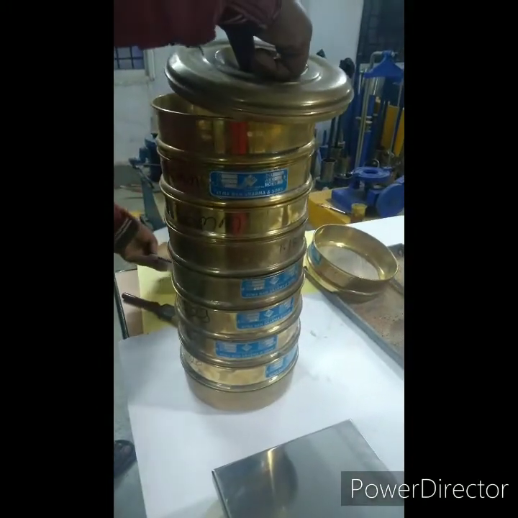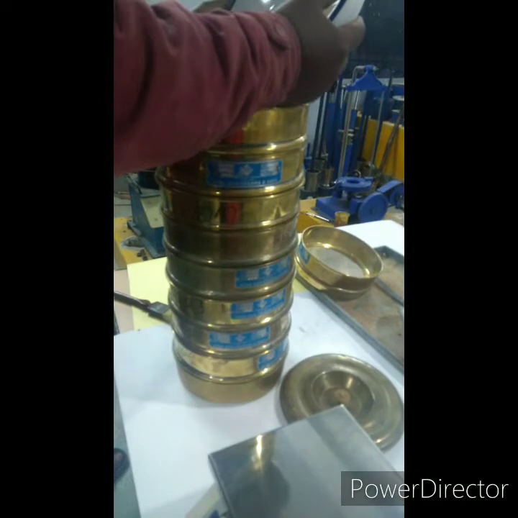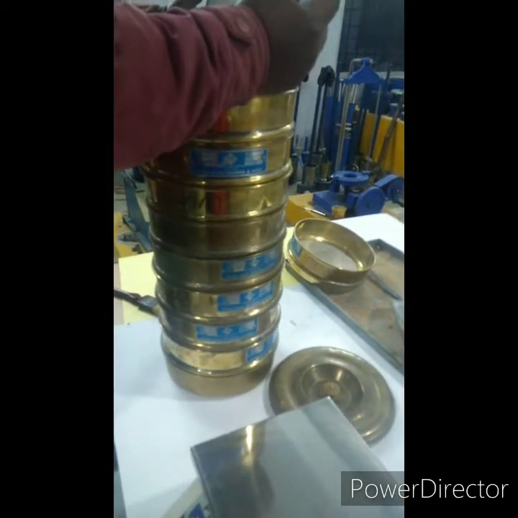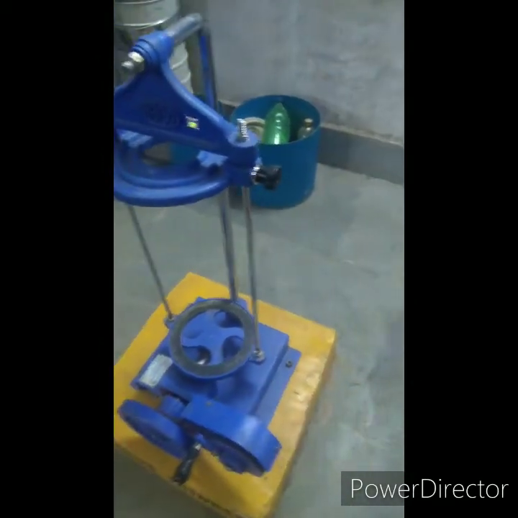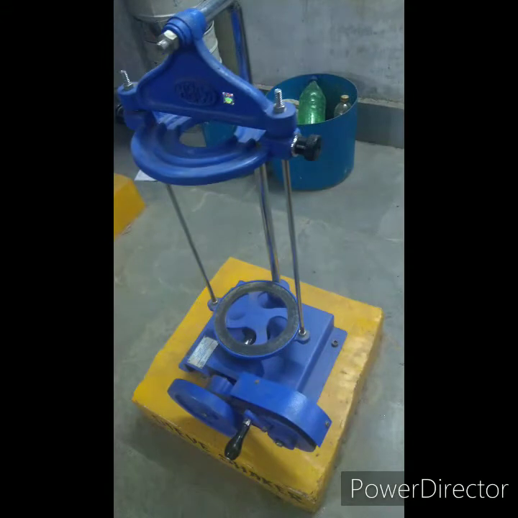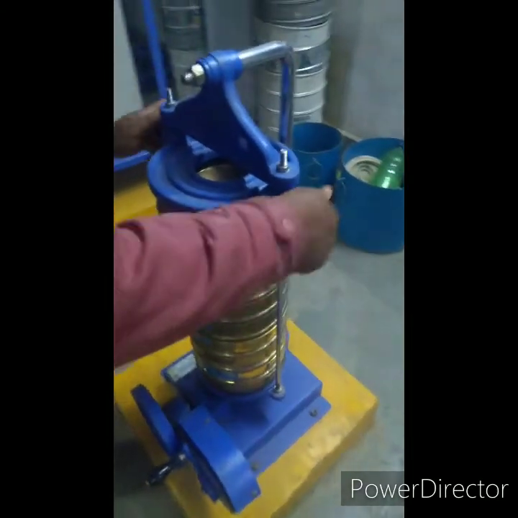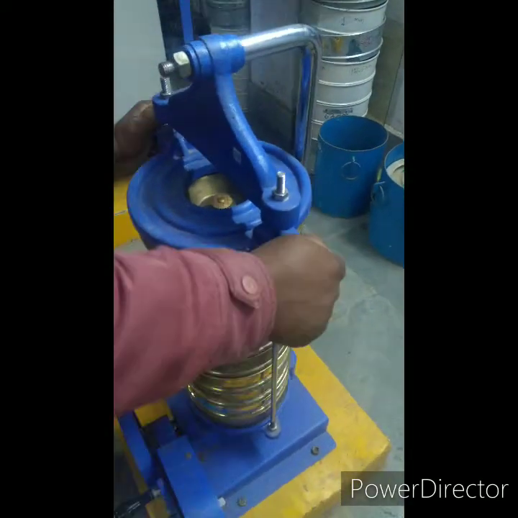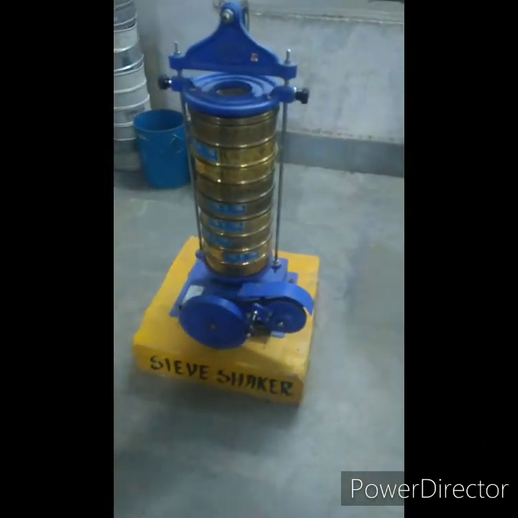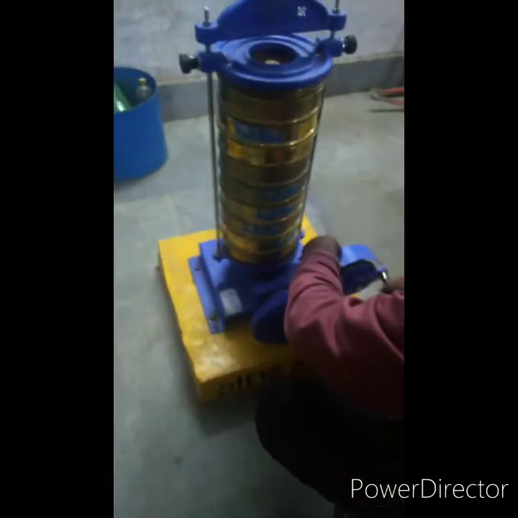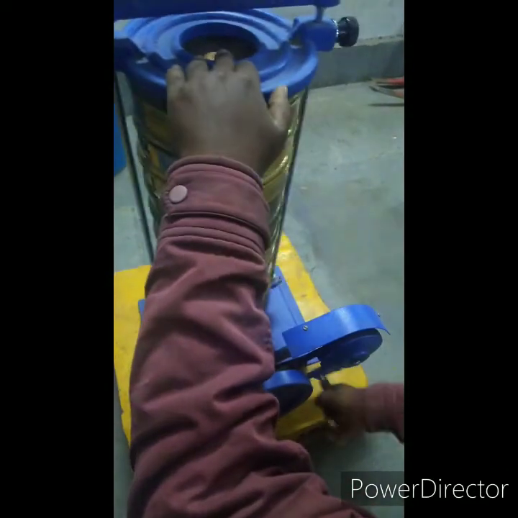By opening the lid, sand already weighed was poured on the top sieve. Then the sieves are fitted under the sieve shaker, and it was tightened with the help of screws. Sieving was done for 15 minutes by rotating the handle.